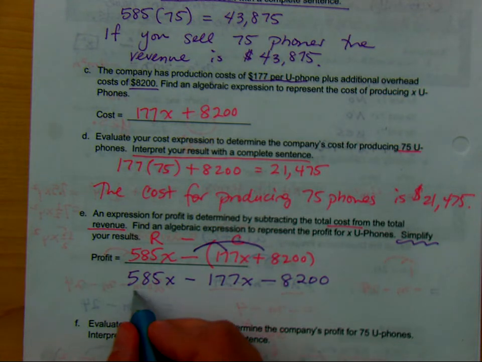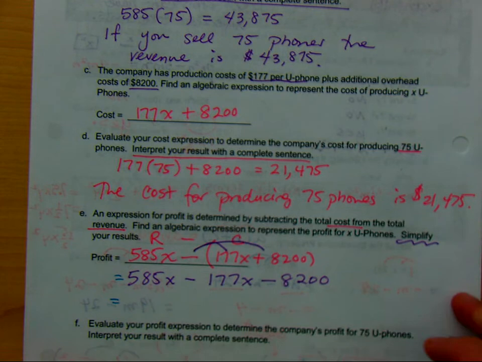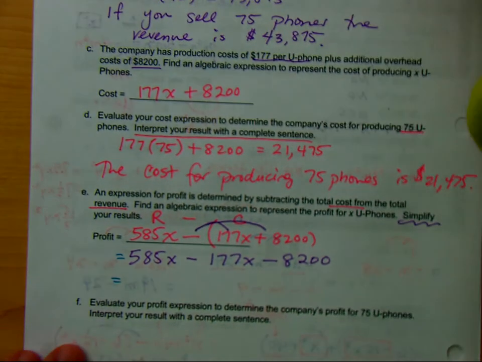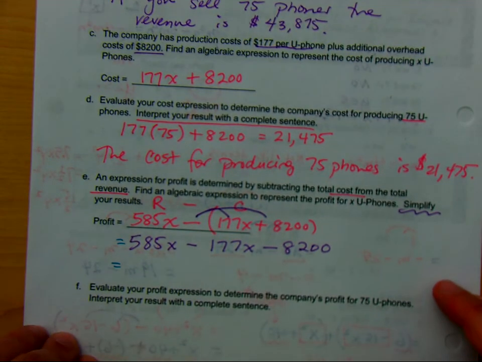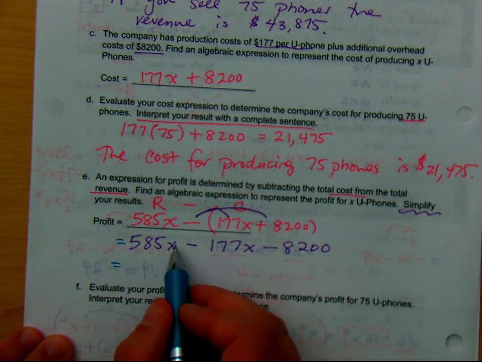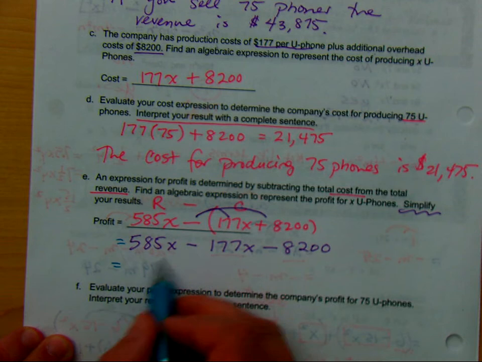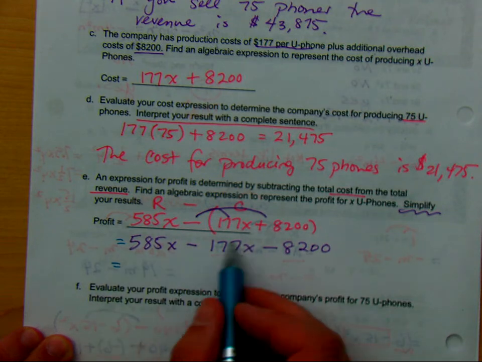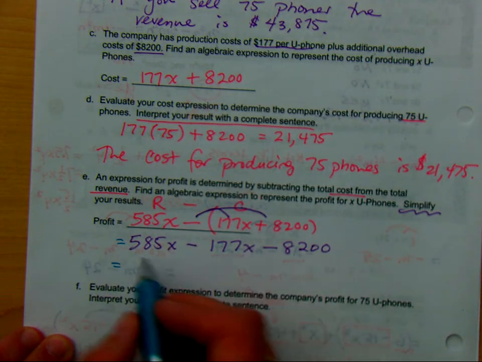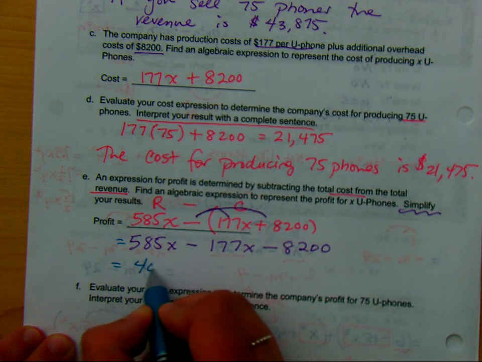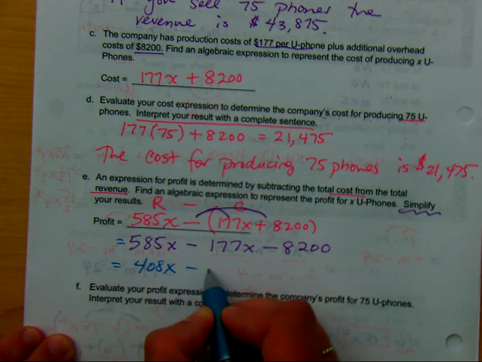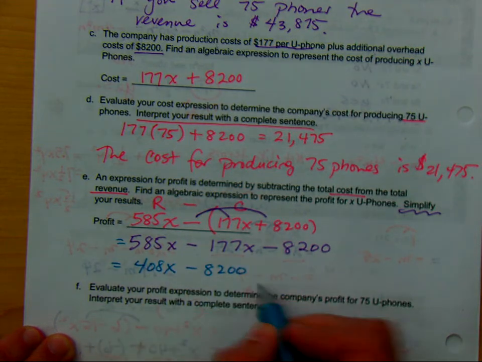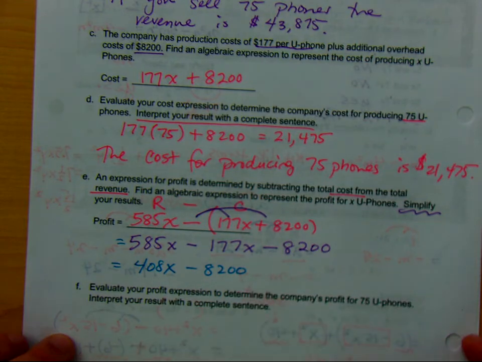All right, and then what would you do to simplify this further? Yes, because for every iPhone you sell, or U-phone, I should say, you're earning this much, but it's costing you that. So you have to actually subtract the two. 408X minus 8,200. So this would be right here, our simplified version.